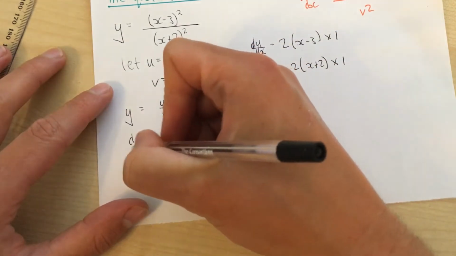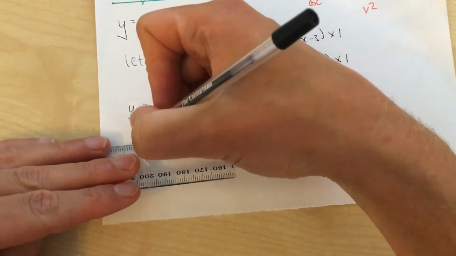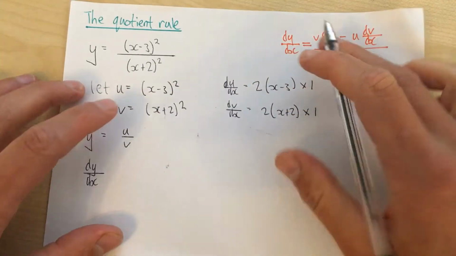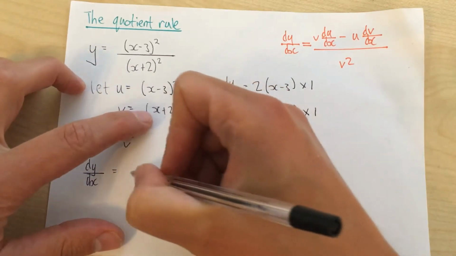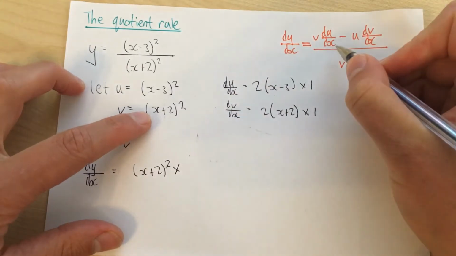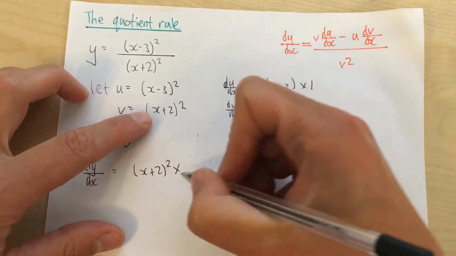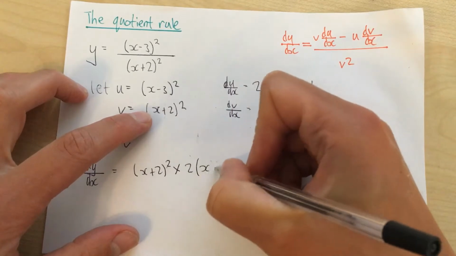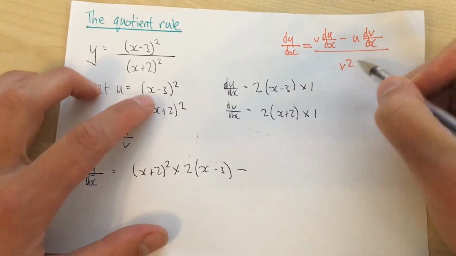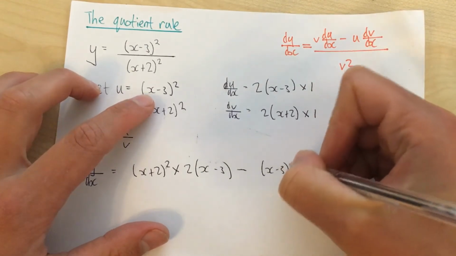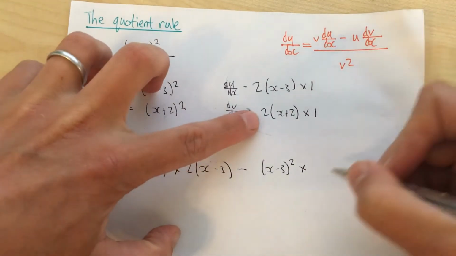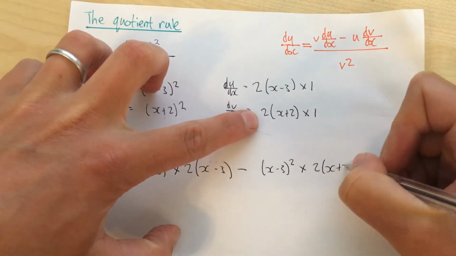So we can say dy by dx, that is the derivative of our original function, equals v du dx, so that's the square of x plus 2 multiplied by the derivative of u, which is 2 brackets x minus 3, take away u, which is the square of x minus 3, multiplied by the derivative of v, which is 2 lots of x plus 2.